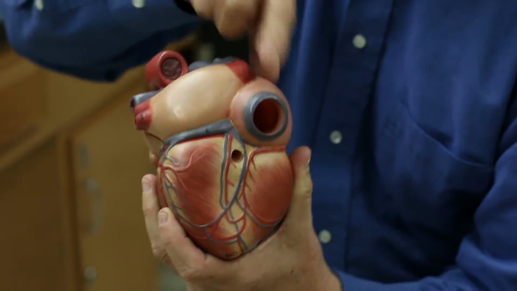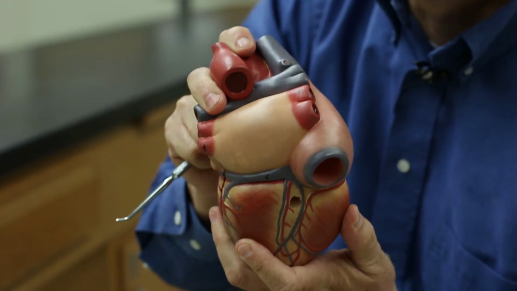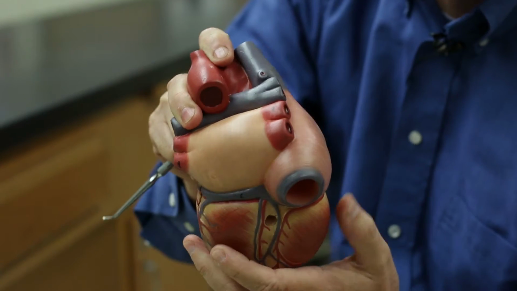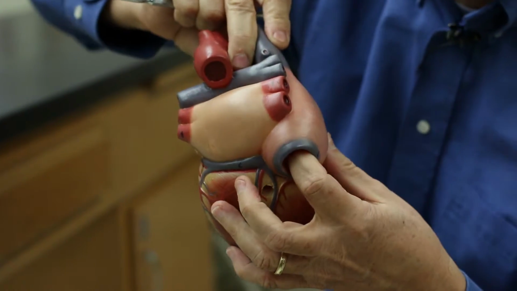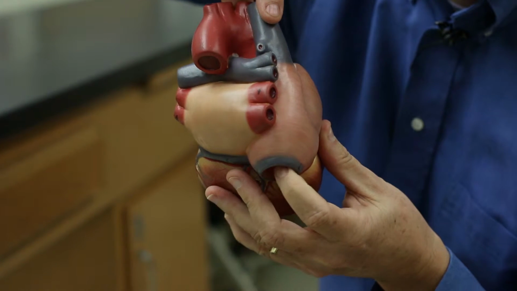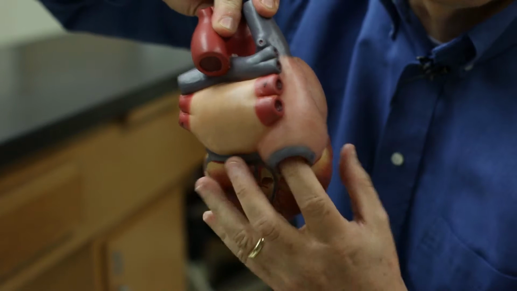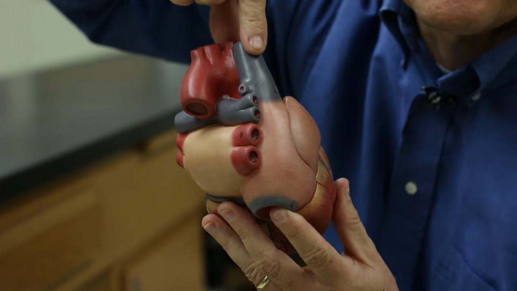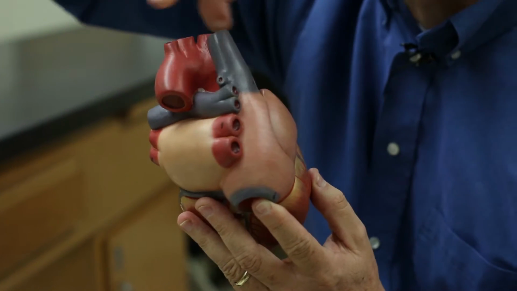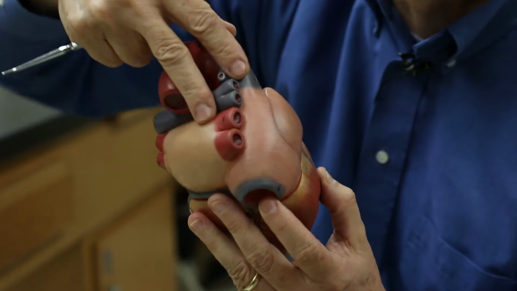The 2 large blood vessels bringing blood back to the heart from around the body are the superior vena cava and the inferior vena cava, where my fingers are. This one brings blood back from the lower body. This one brings back blood to the heart from the upper body. Again, this may be cut off, and you may not be able to see these 2 blood vessels at all. It may be cut open like this.